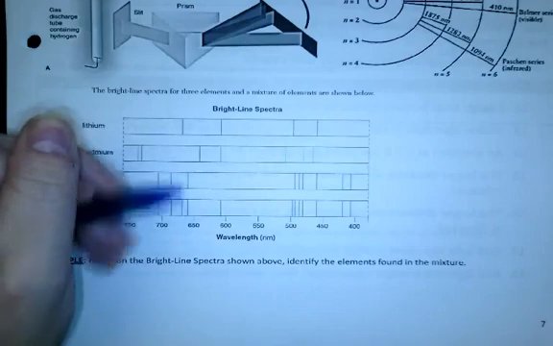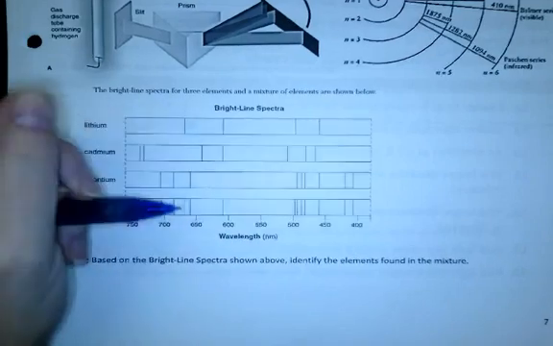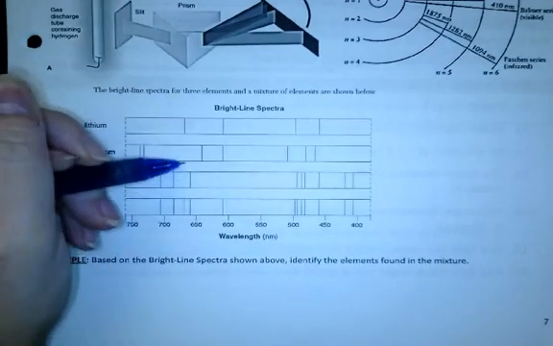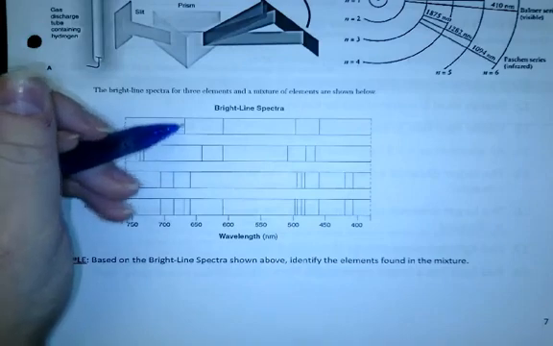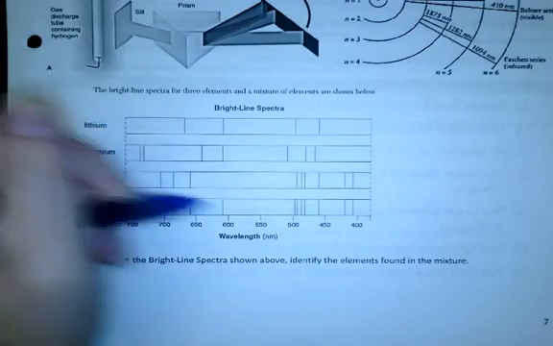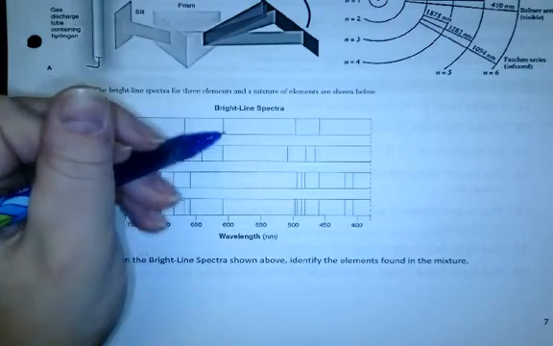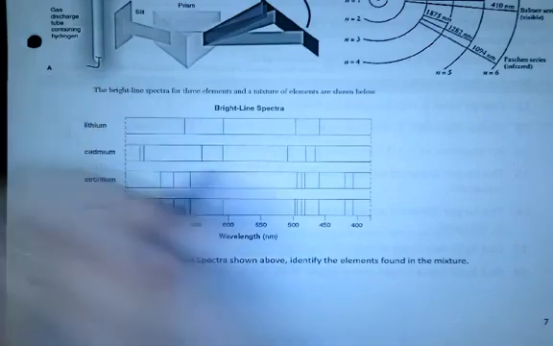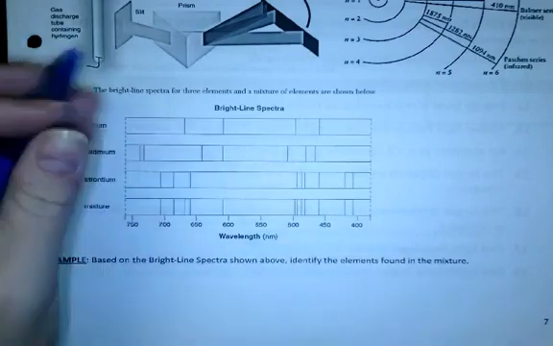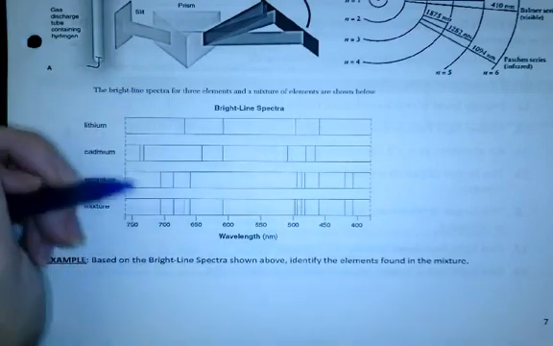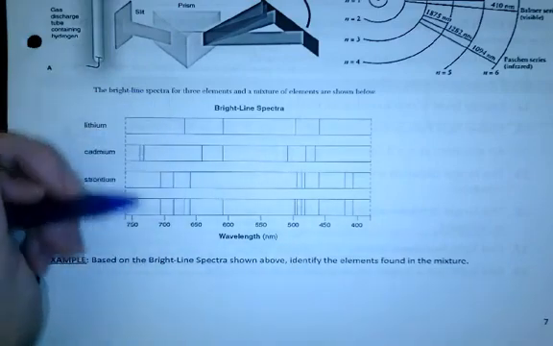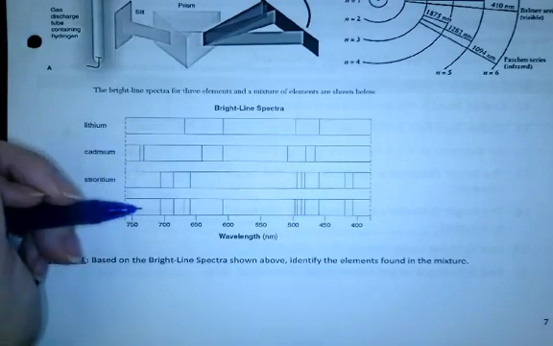And this line in between doesn't match with cadmium, but it matches with lithium. Okay, and then we have this next line, which matches with cadmium, but it also matches with lithium. Now, what we can do is rule cadmium out, because if you look, before we even started, cadmium is supposed to have these two lines here. But in our sample, it does not have those two lines, okay?